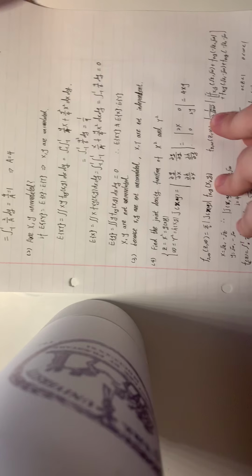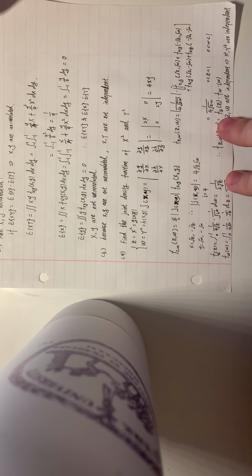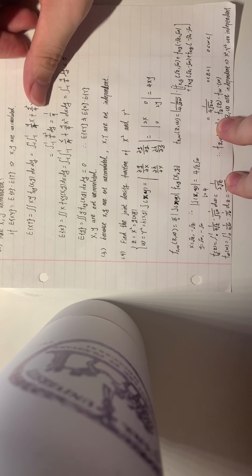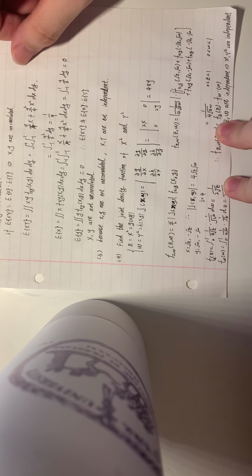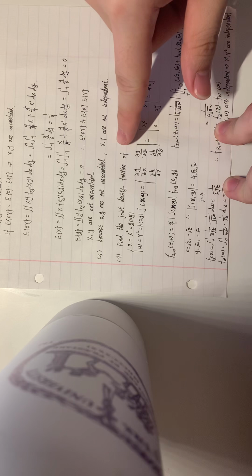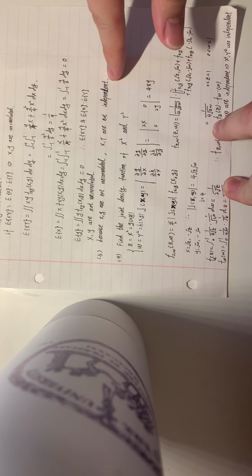So x and y are not uncorrelated. And for the third part, whether x and y are independent: because x and y are not uncorrelated, x and y are not independent.